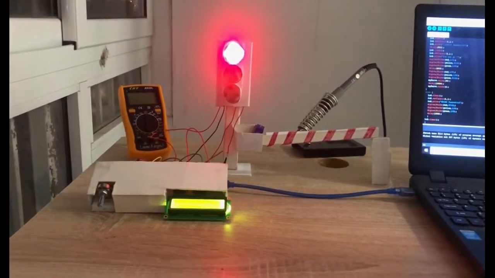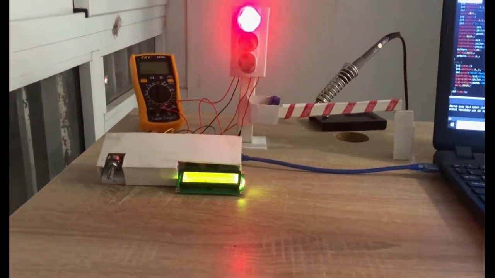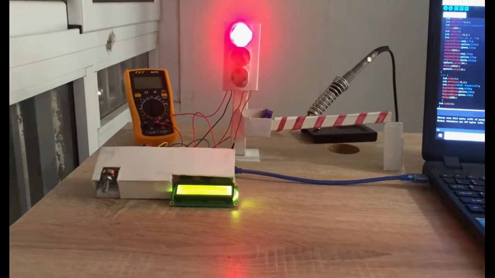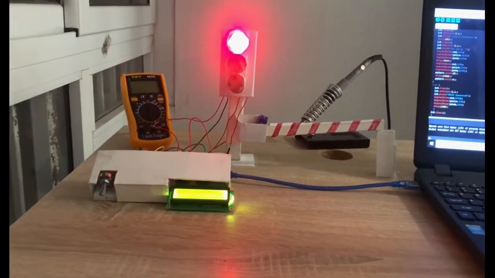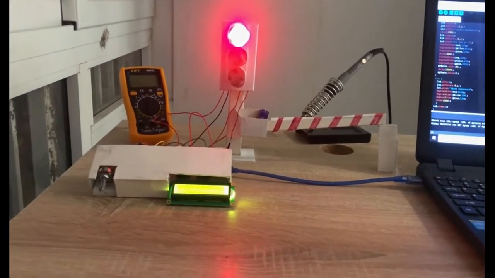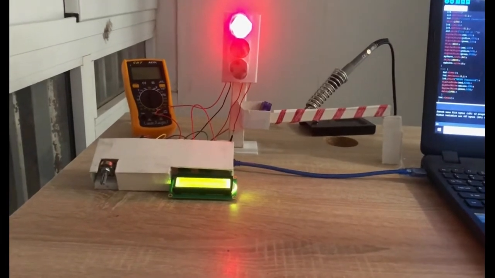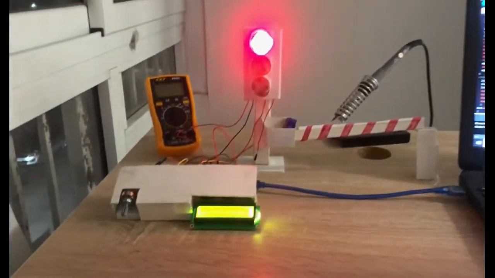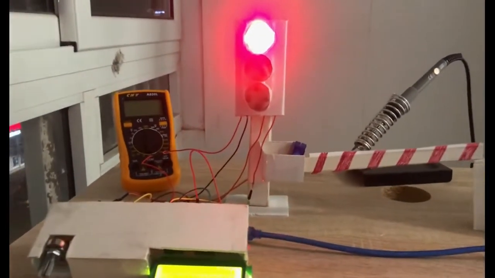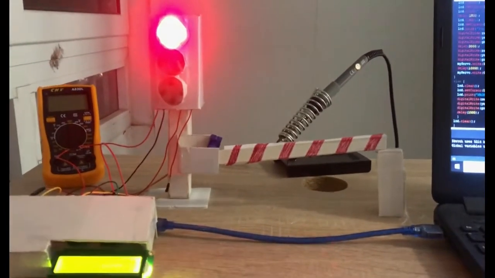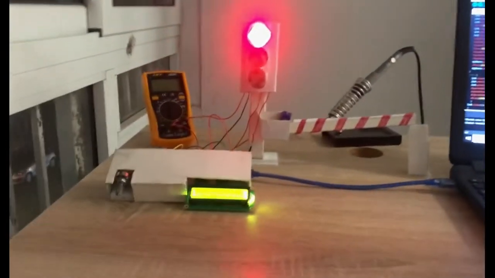Right now I'm explaining the physical part of the project, which is divided into three parts: the LCD display to tell the user to put the password, the traffic light simulation, and then the barrier on its own.